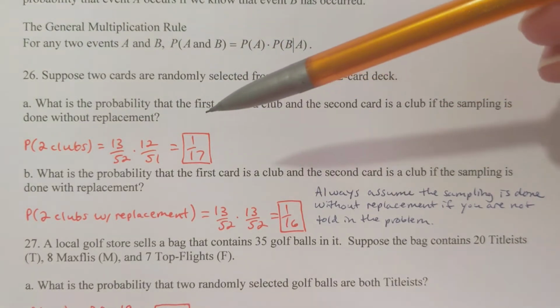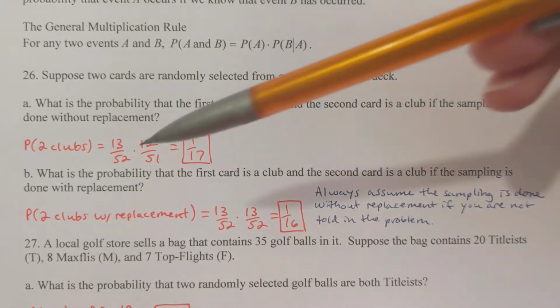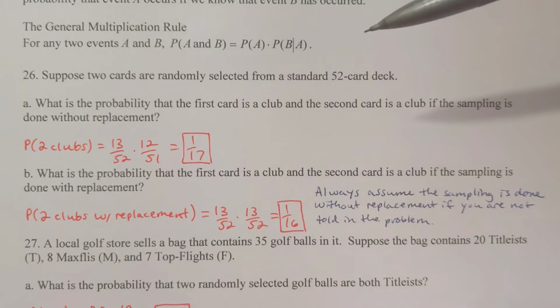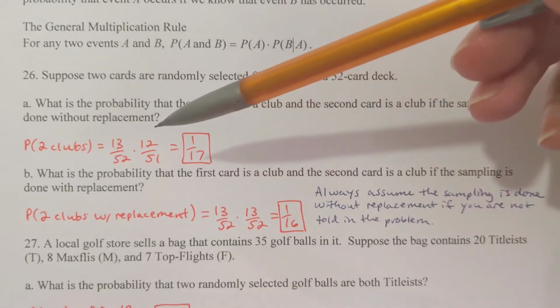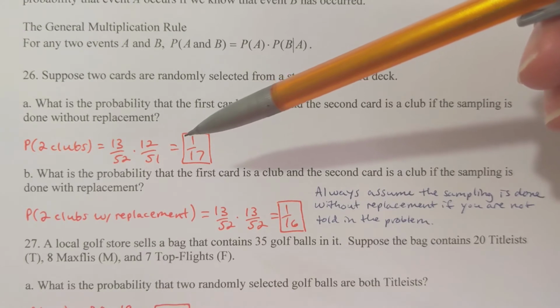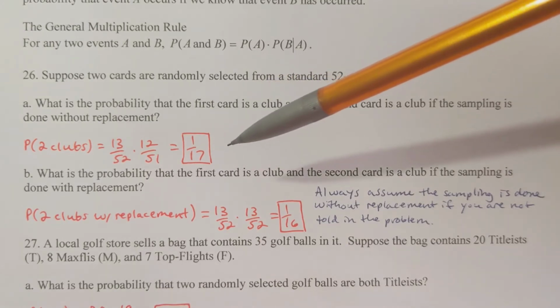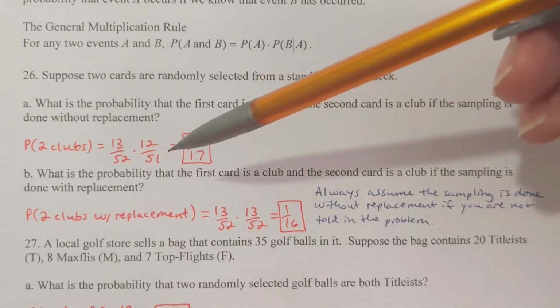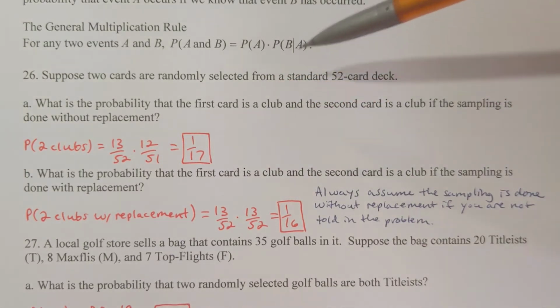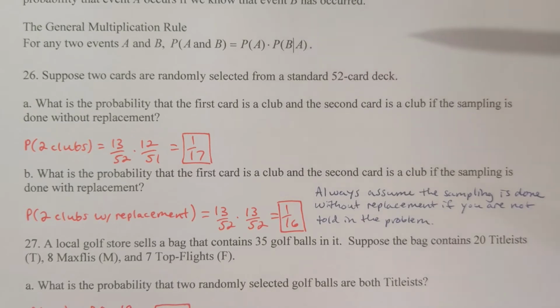So I need the first card to be a club and the second card to be a club if I need two clubs. The probability of B given A is the fact that I've already selected, in this problem here, one card that is a club. So I need that next card to be a club. Given that information, what's the probability that next card is also a club? That's what I mean by this notation here.